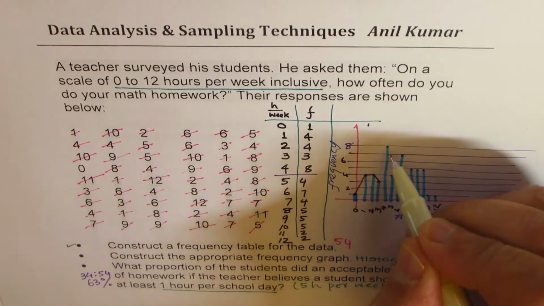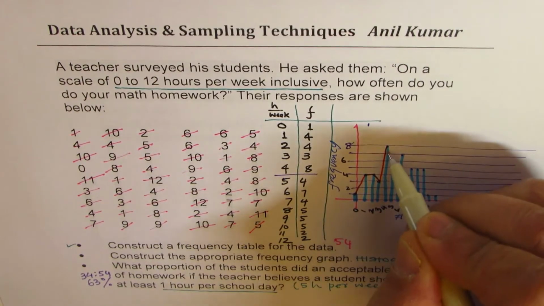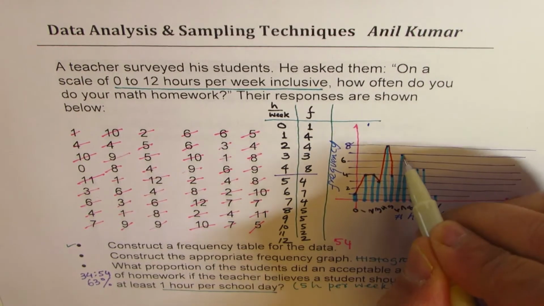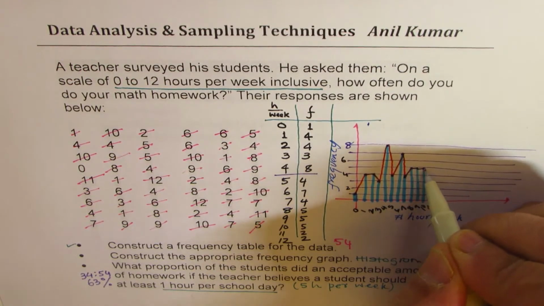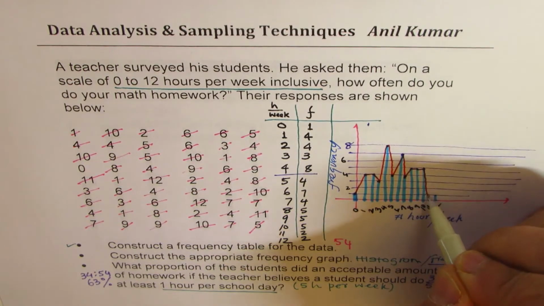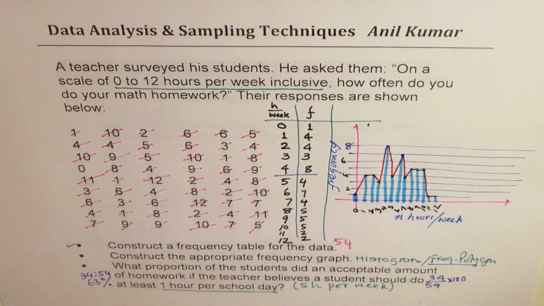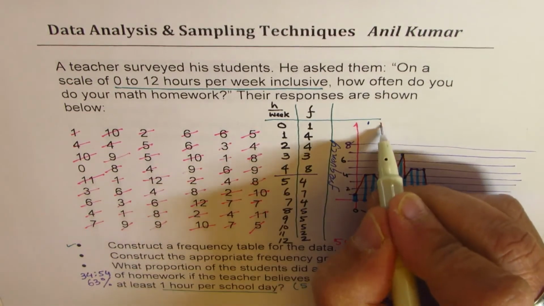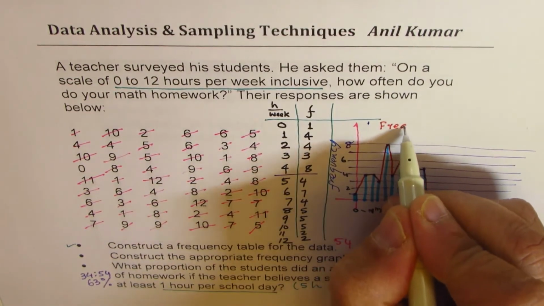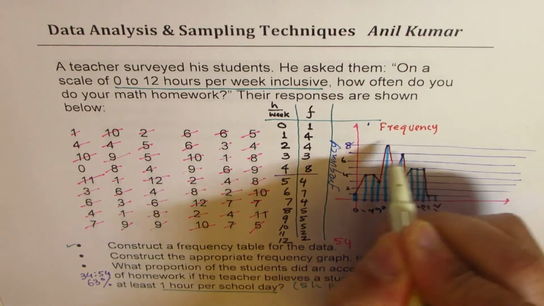What you observe here is that most of the data is concentrated in the center. You see that? And on the sides, we have a lesser number of hours, as expected in a normal graph, right? So once I connect them, it becomes a frequency polygon.